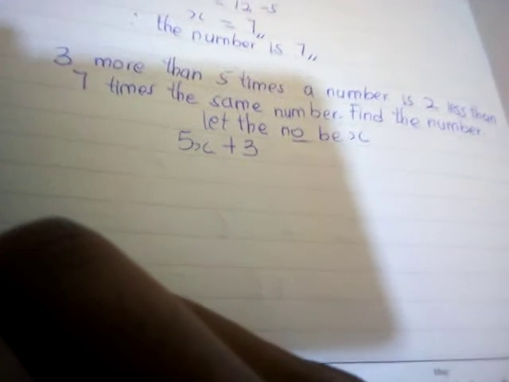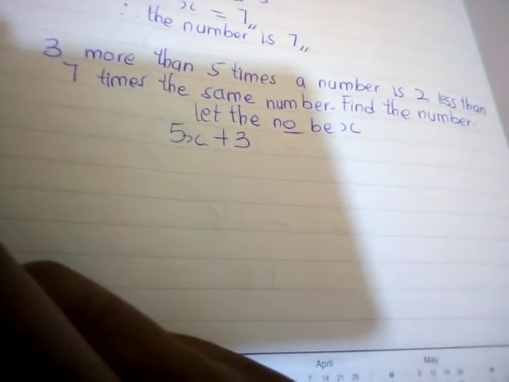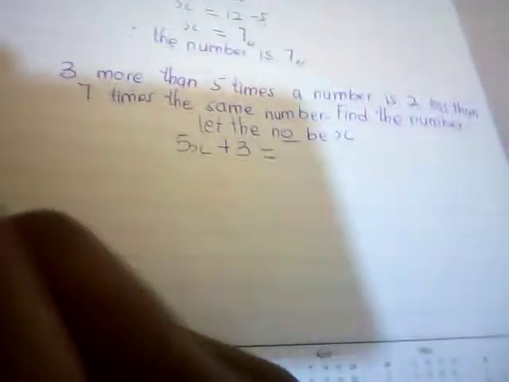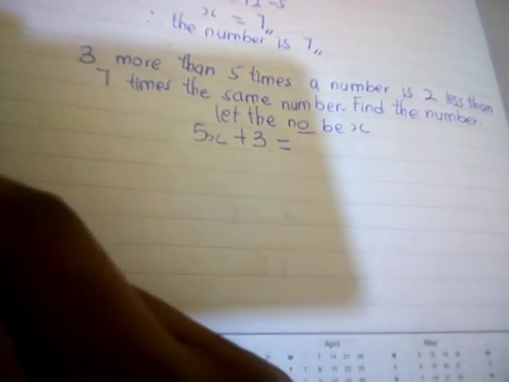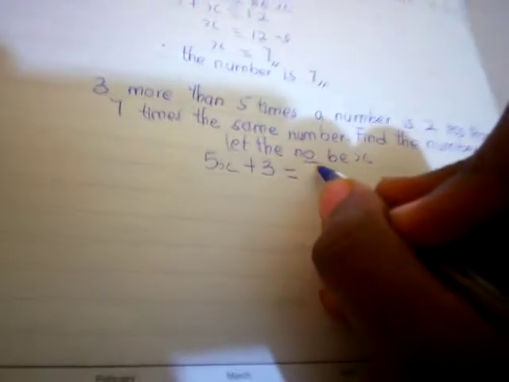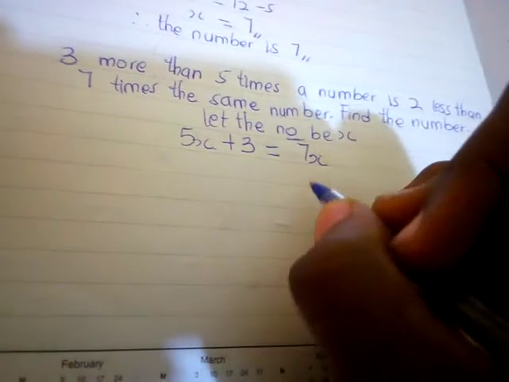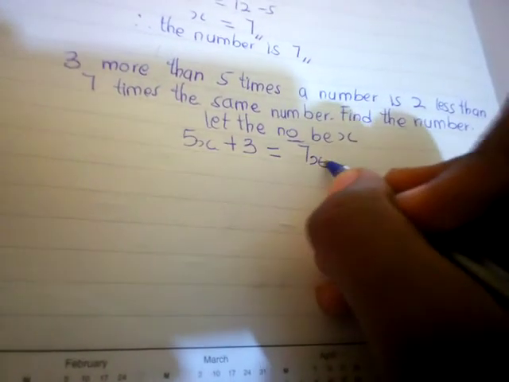So here again, "is" stands for equals to, because there's no result in there and we have "is", so we just represent "is" by equals to. So there you have it. 2 less than 7 times the same number. Here again we have 7 times the same number, so we should just make that number come first. So 7 times the same number, which is 7 times x, which is 7x. 2 less than, we already said less than means minus, so minus 2.